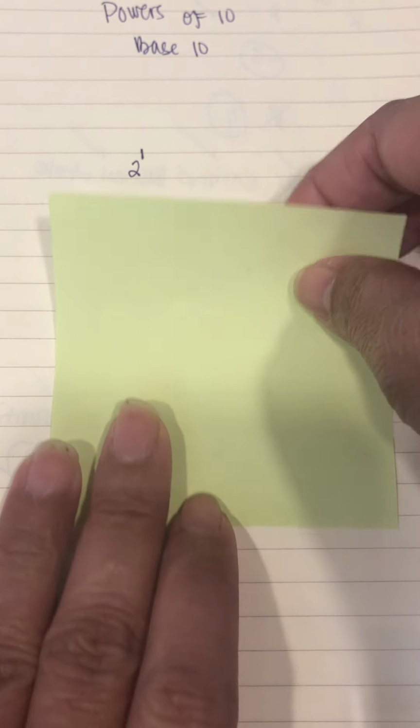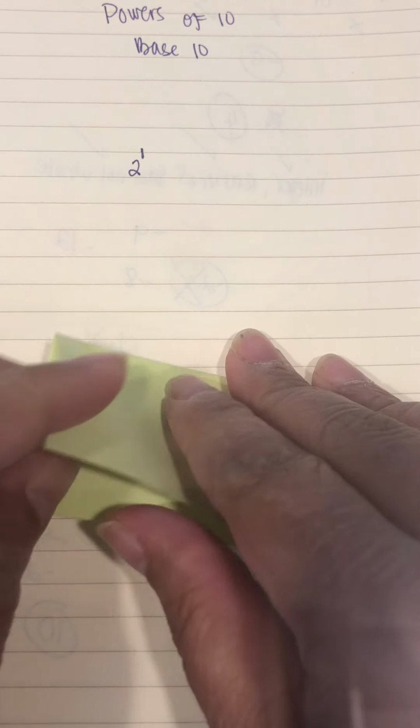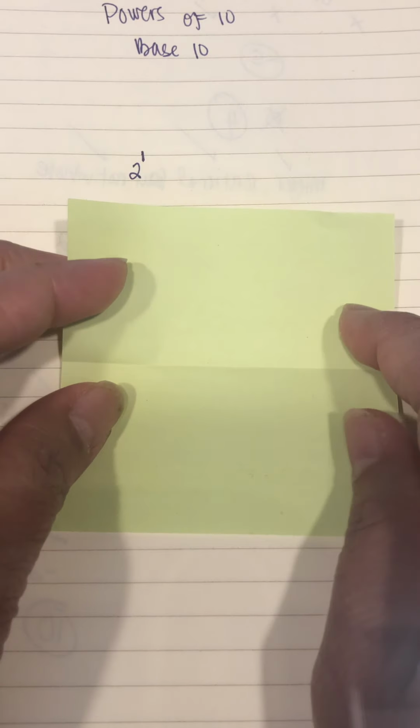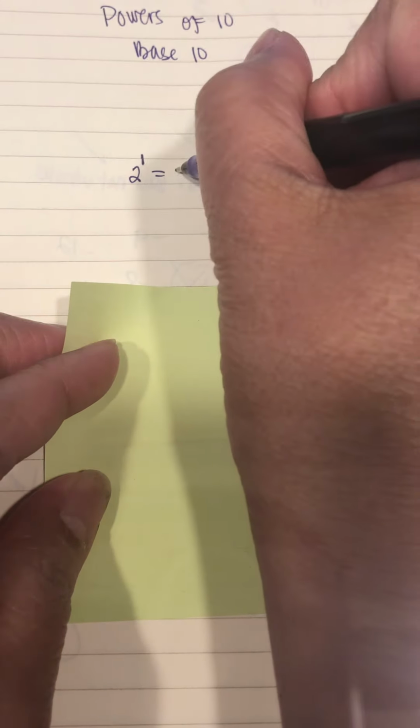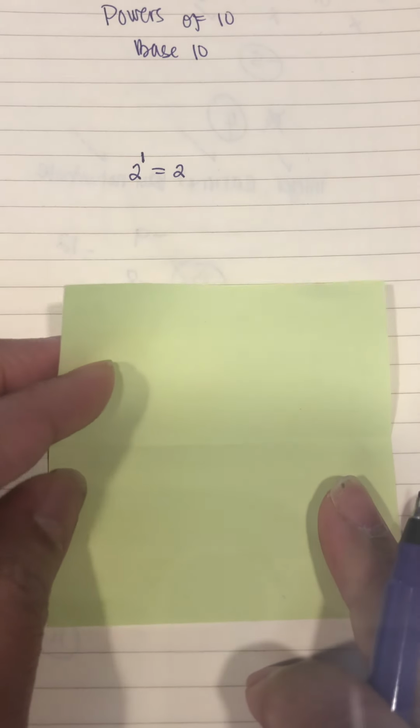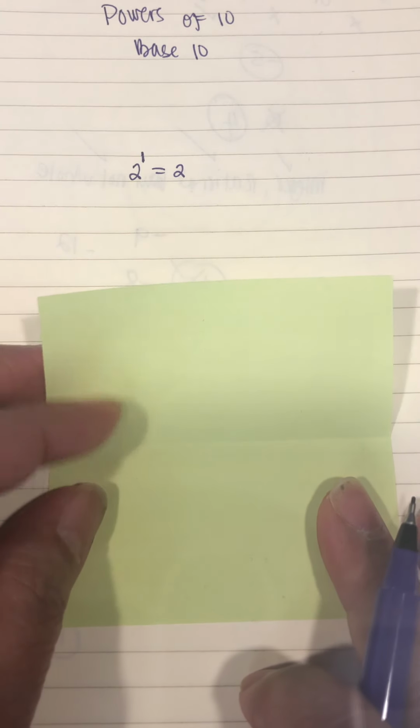Again, we're going to represent exponent here in terms of folds. So I'm going to do 1 fold to this paper. And then when I do 1 fold, how many sections did I get? I get 2. So if I do 1 fold, my result is 2 sections.